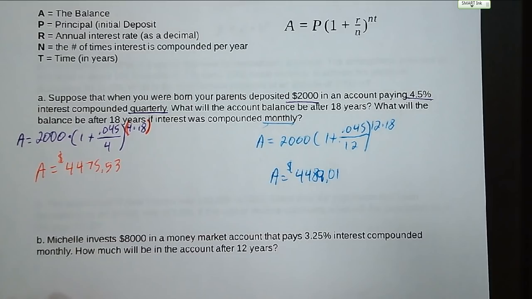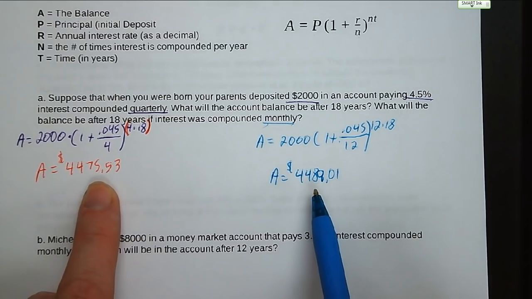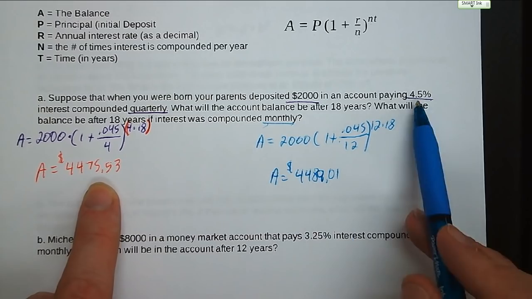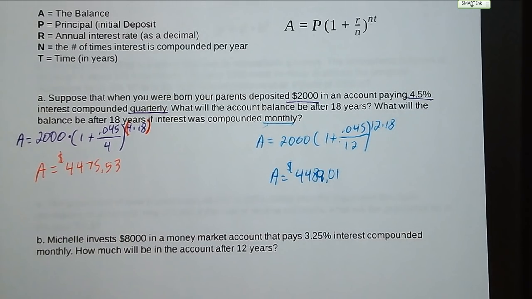Okay, so you can see it's not a whole heck of a lot of difference, whether it's being compounded quarterly or monthly, when you're talking about 4.5% interest. Now, if interest were quite a bit higher, you have the potential to make more money than that.